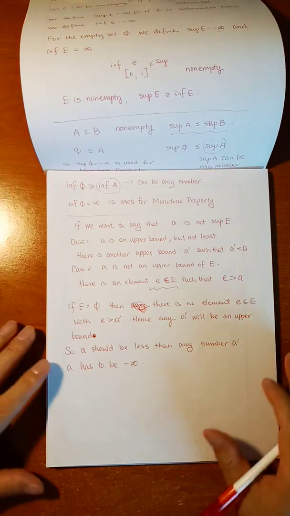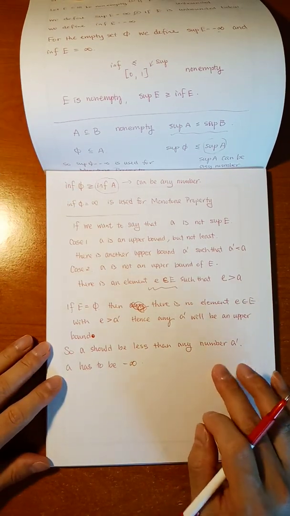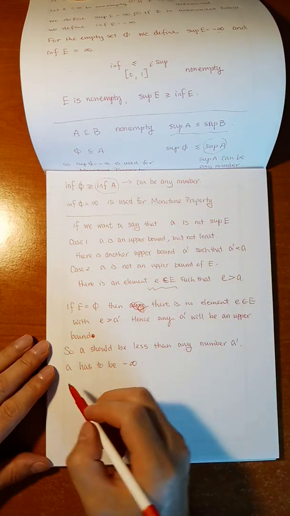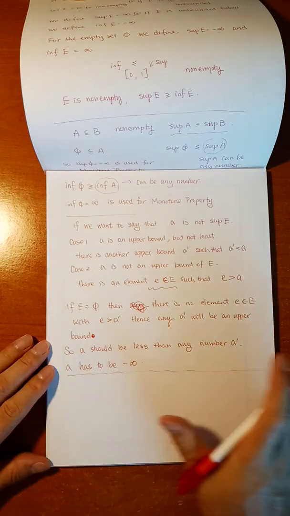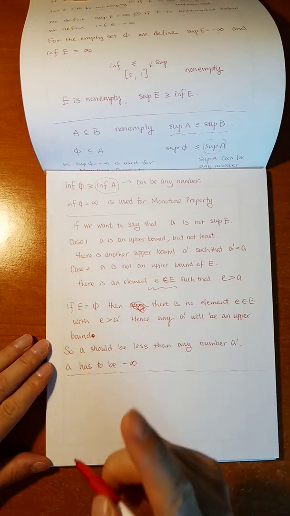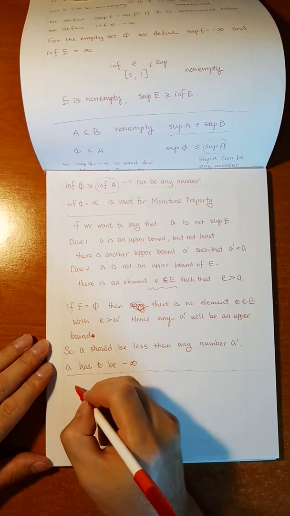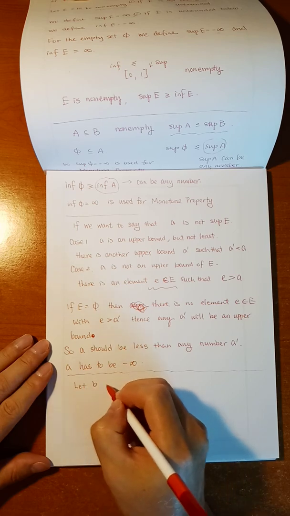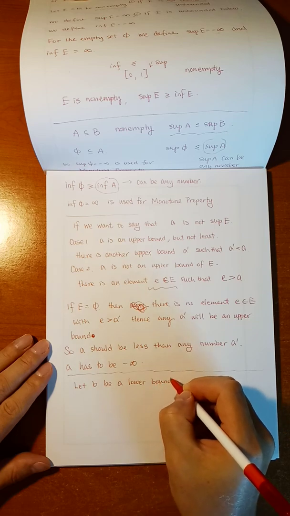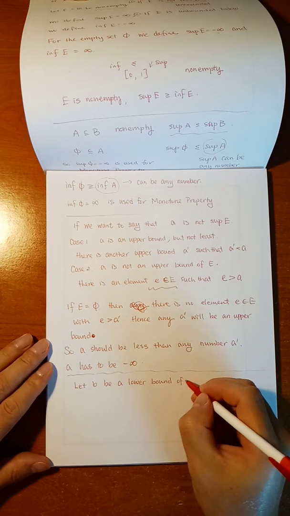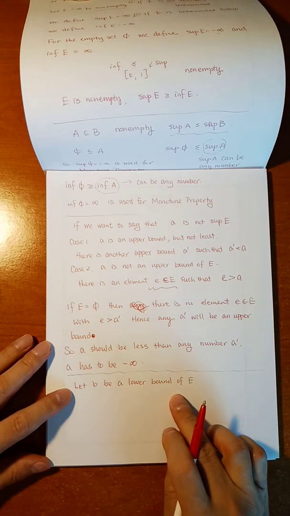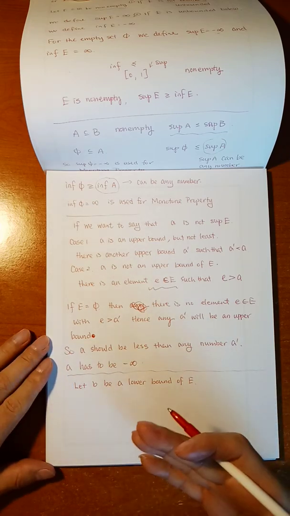So from the definition of the supremum, we can also get it. And with a similar argument, let's use this process to discuss the infimum. To discuss the infimum, we need the lower bound. So let B be a lower bound of E. How do you get the negative statement?